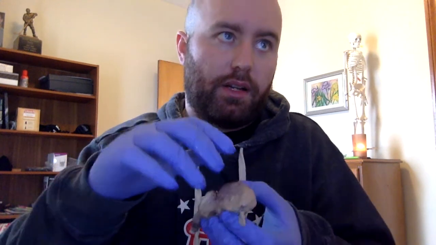And then covering the whole surface of the brain is the meninges, so different coverings that help protect the brain from trauma or from toxins entering the brain. So those are very important.